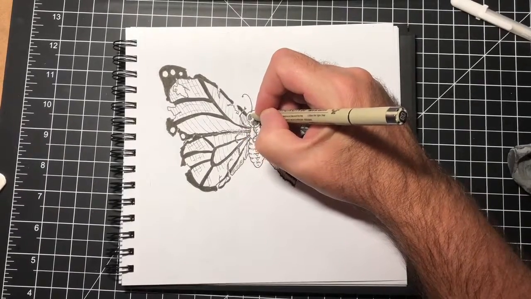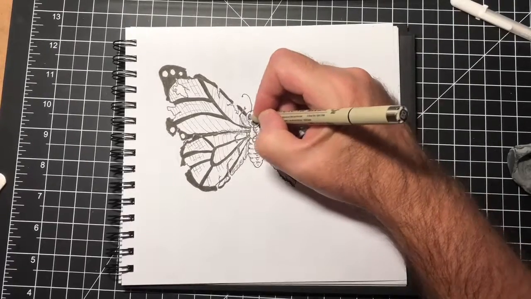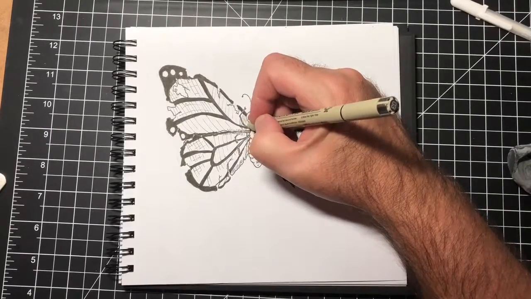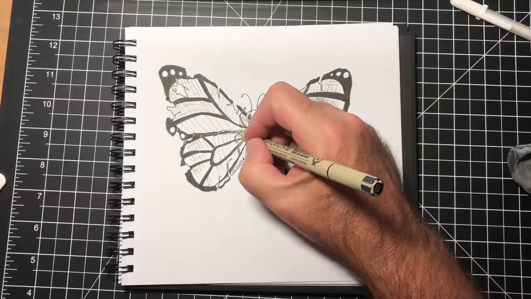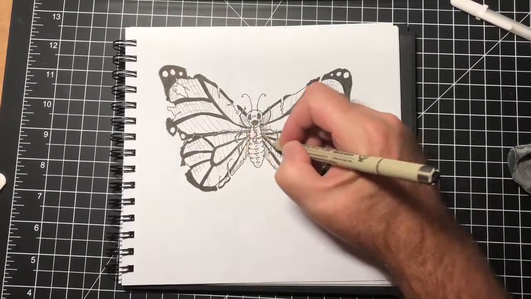I think I'm going to make his eyes all black. I might add a little white highlight. Should I do a shadow, his arms, legs, sorry, legs.